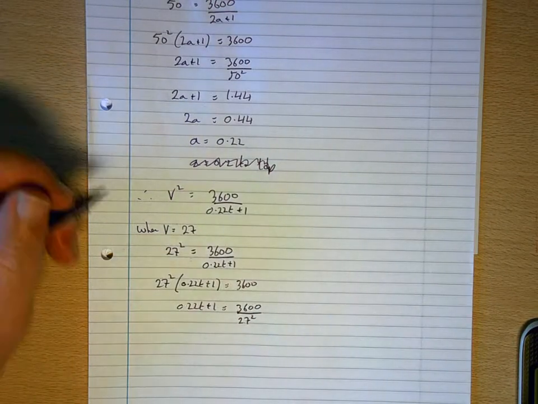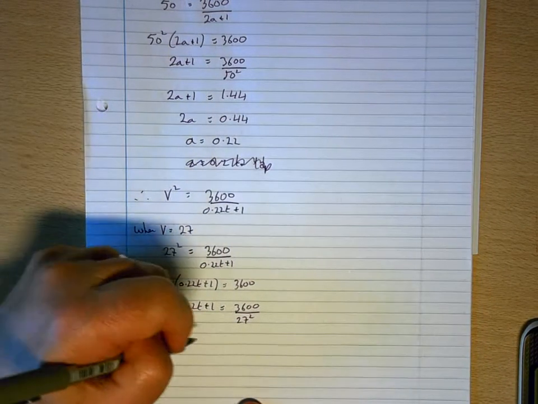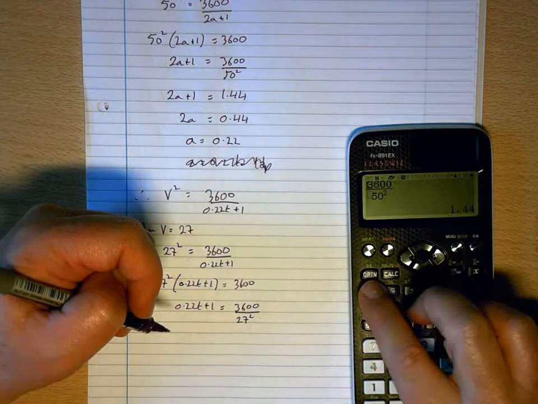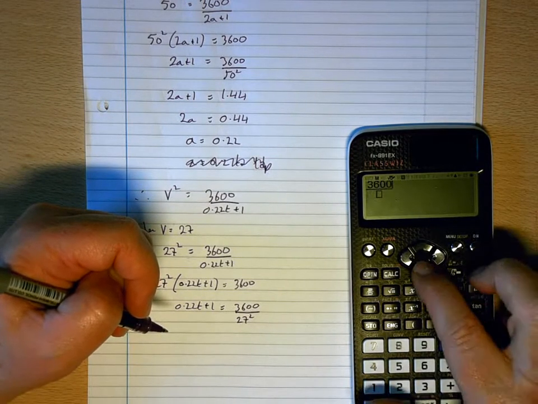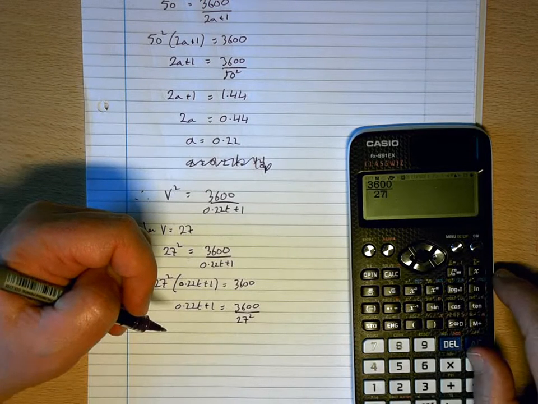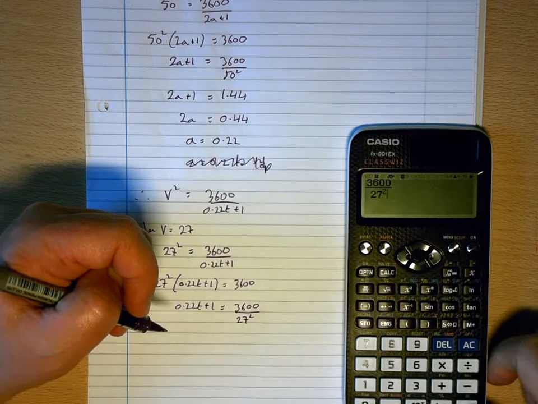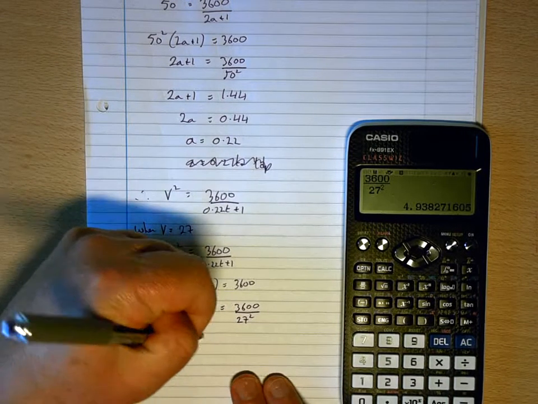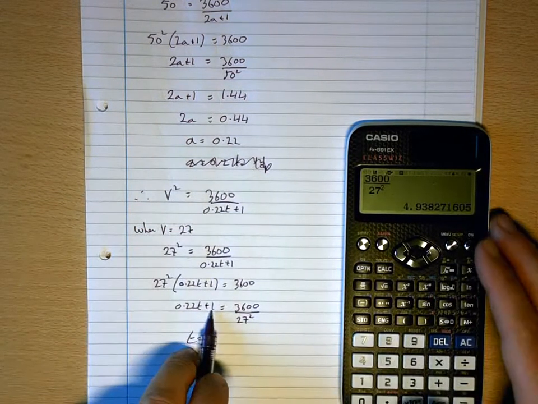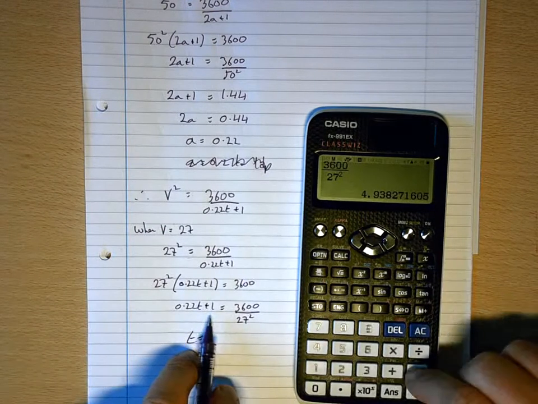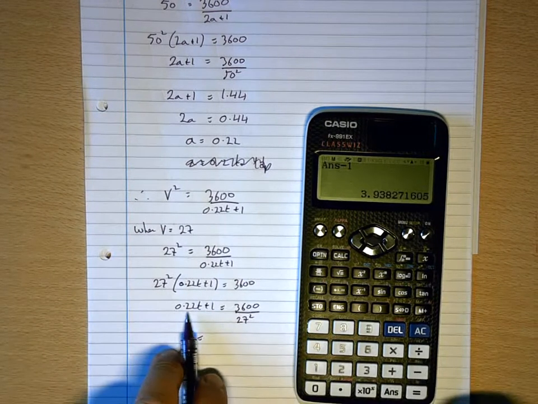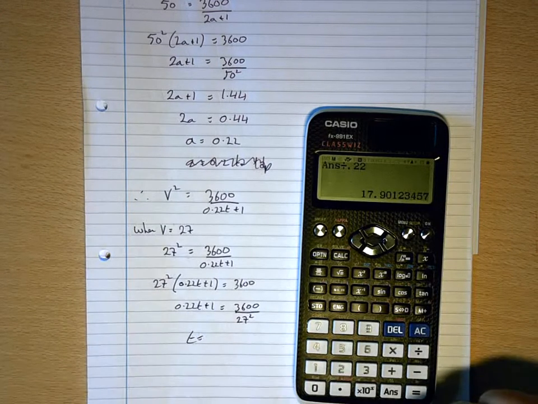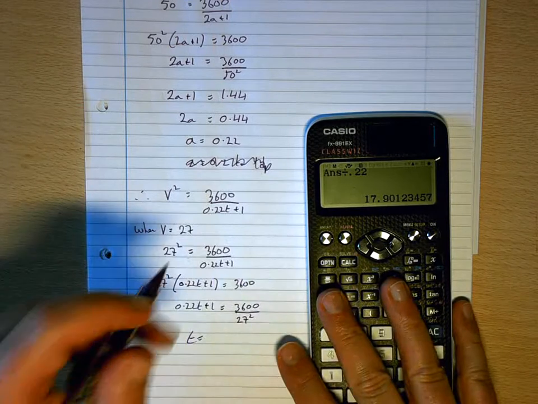So I get that. 3,600 divided by 27 squared is that. So t is going to be that minus 1, divided by 0.22, which is 17.9 to 1 decimal place.